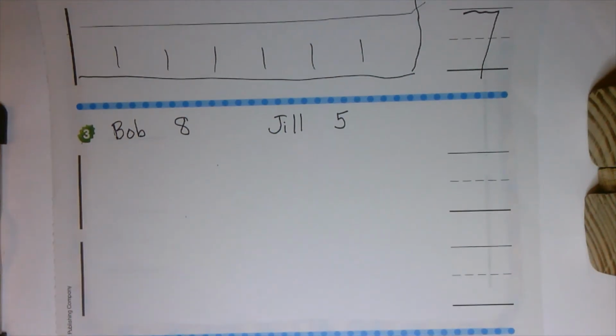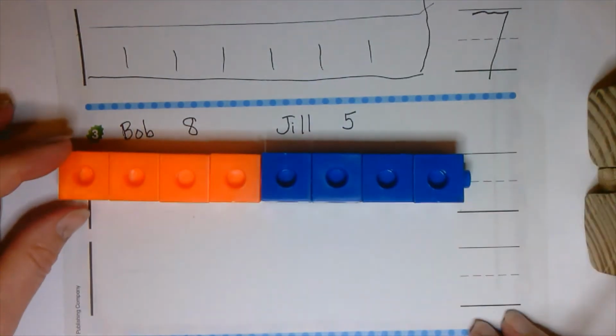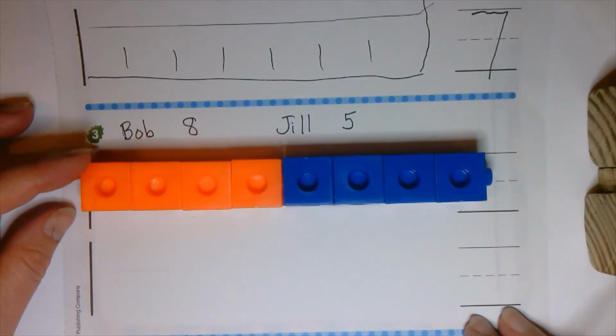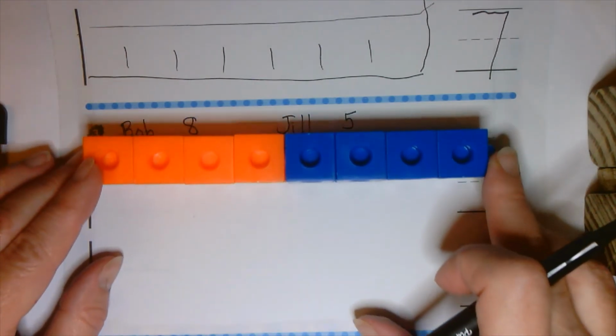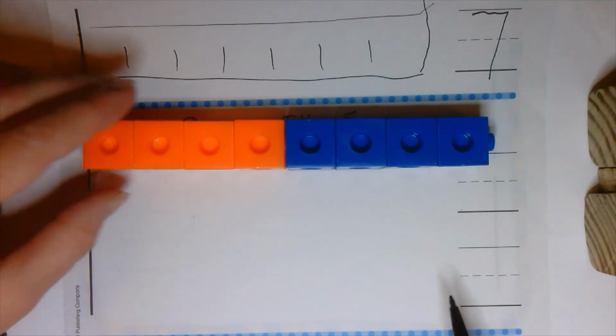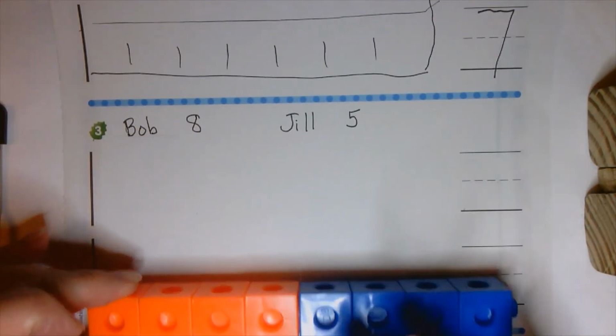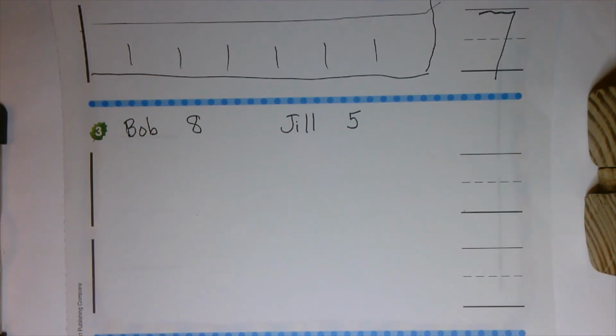So you guys are going to set up your cube trains, just like we did before. Trace them. Maybe you'll have to squish this one up above like we did before. And then you can make your other model down here with 5. Trace it, and whichever number is greater, go ahead and circle it.